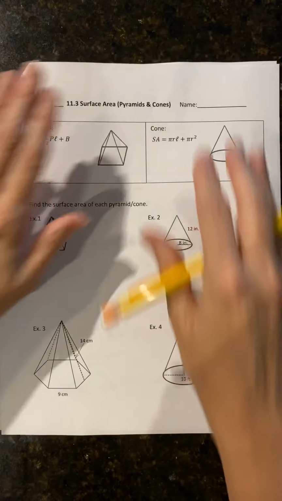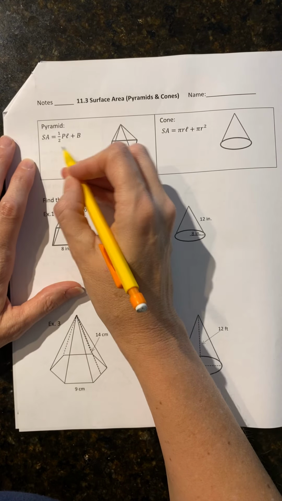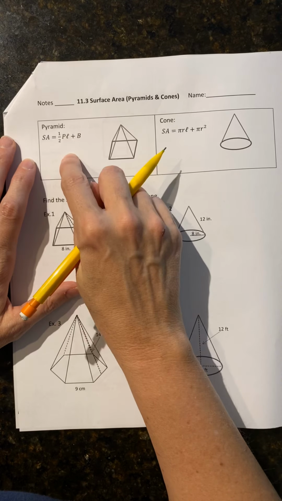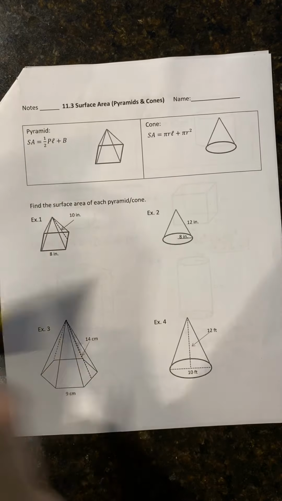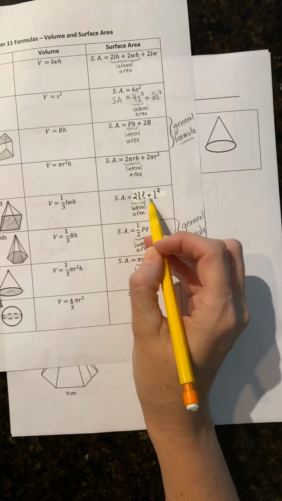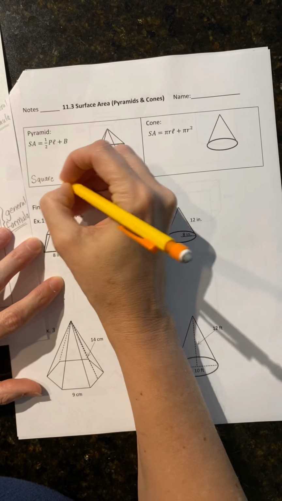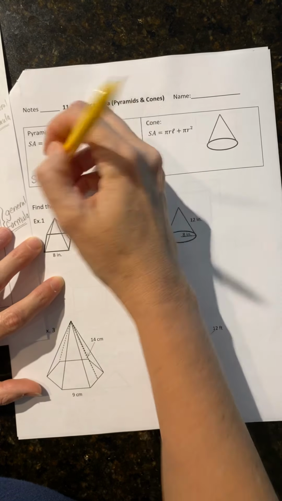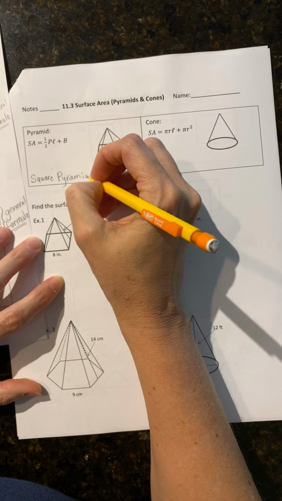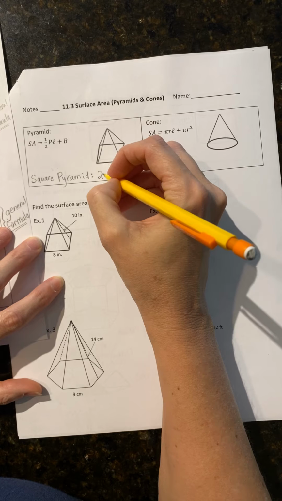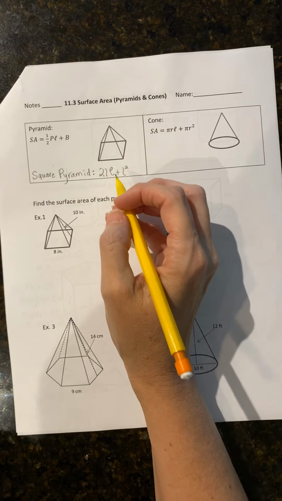All right, here's what we're doing today. So here are the two formulas. This is the general formula for all pyramids, and this is the formula for cones. There is a formula for a square pyramid. So if you want to write that down right here, square pyramid. Now again, you don't have to use this formula. The general formula will always work, and that's true for all the different types of problems. So that is up to you.